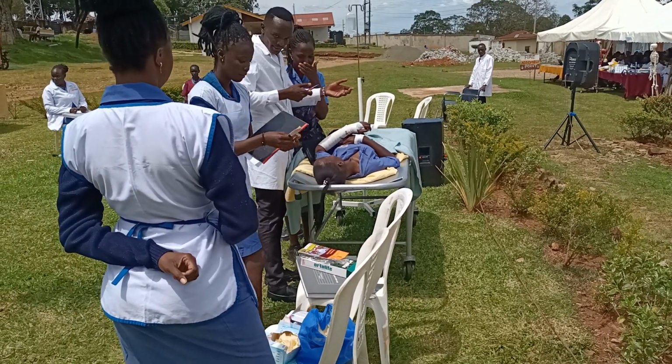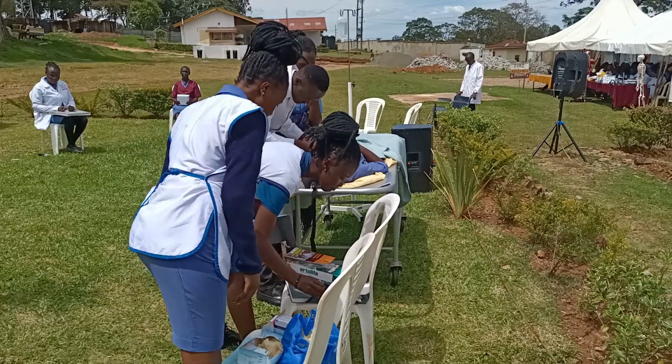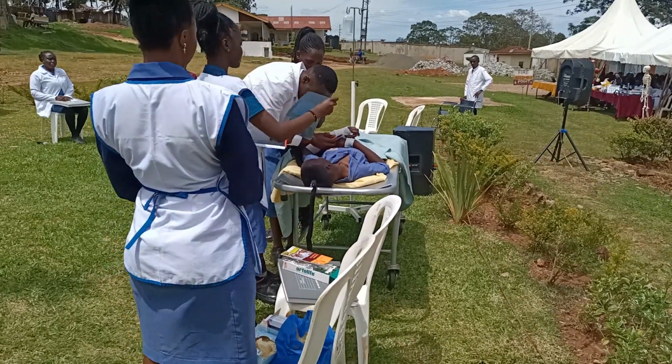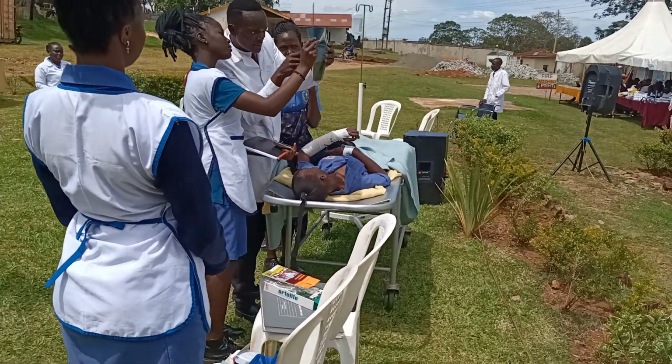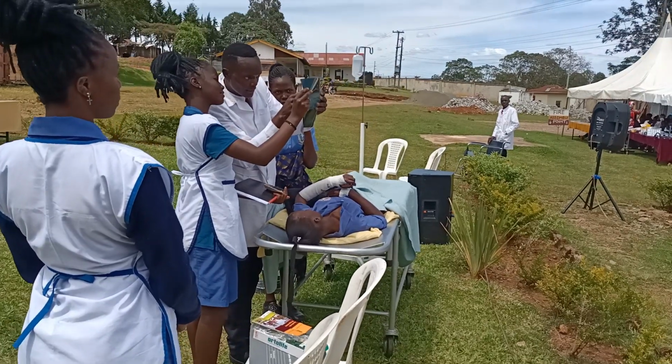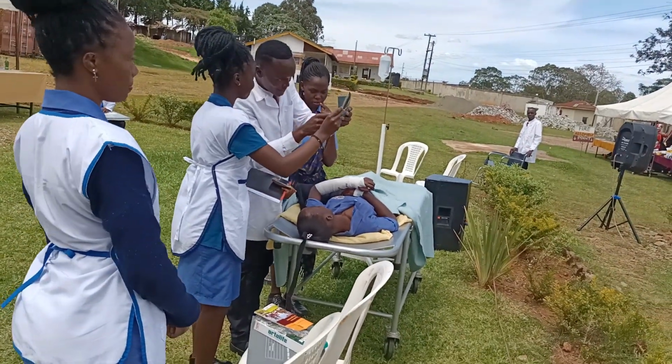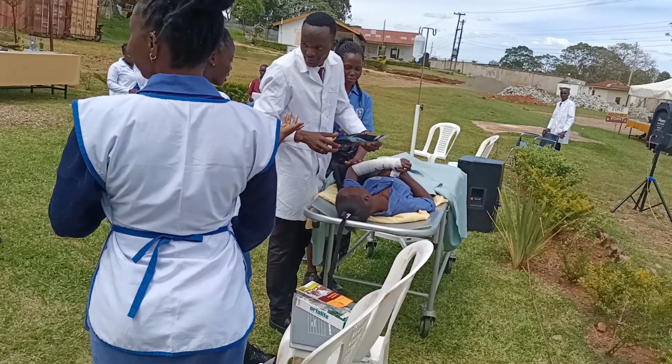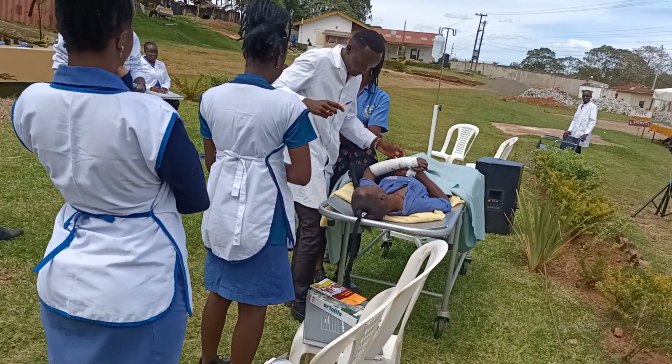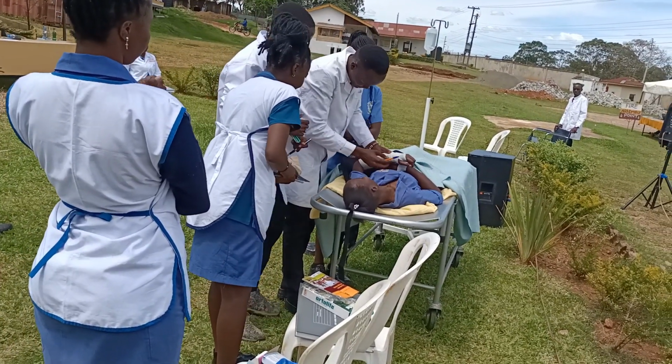We need the orthopedician to check the fracture. We also need a nutritionist who will check whether the patient is following the nutrition that has been written for him or her. So it is always collaborative.